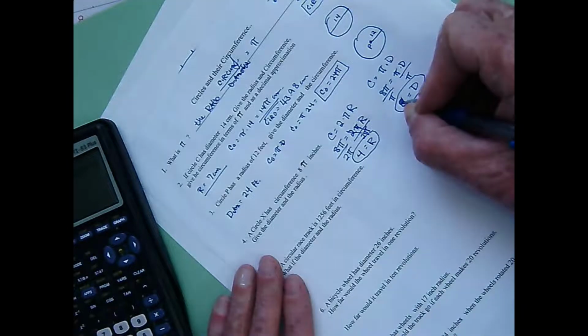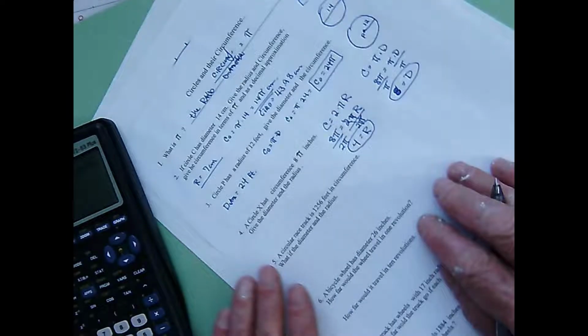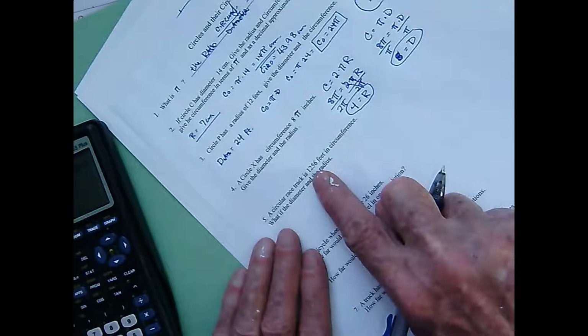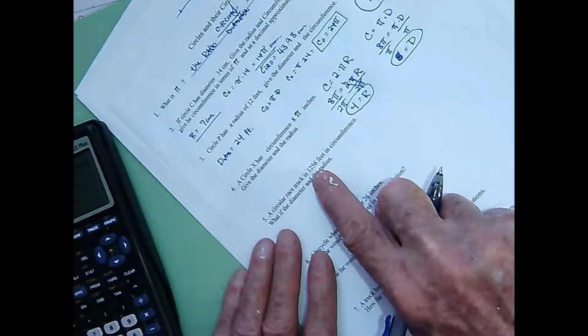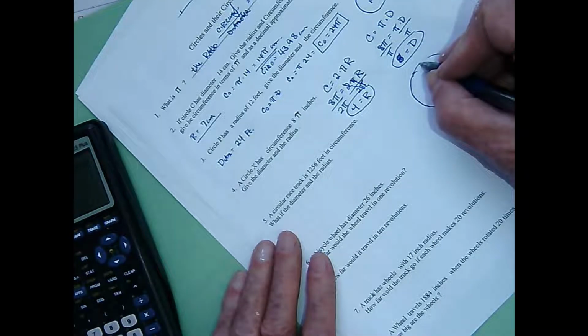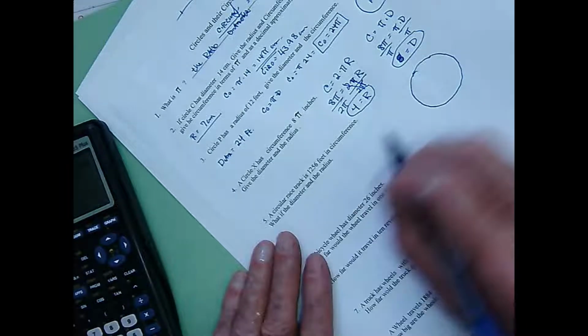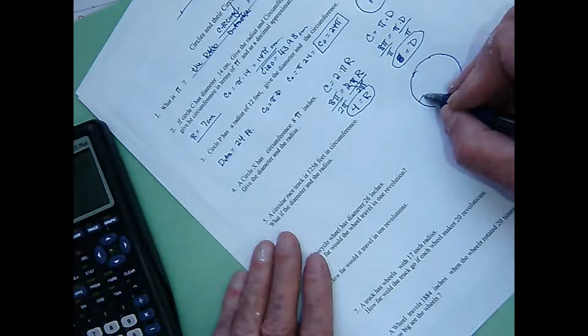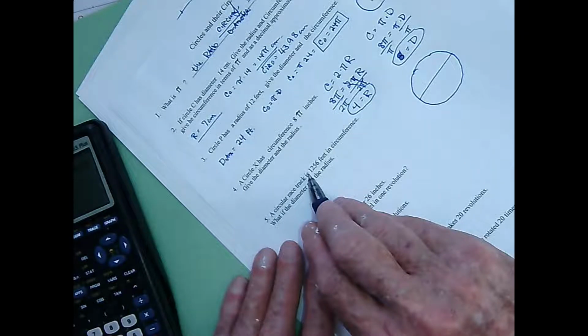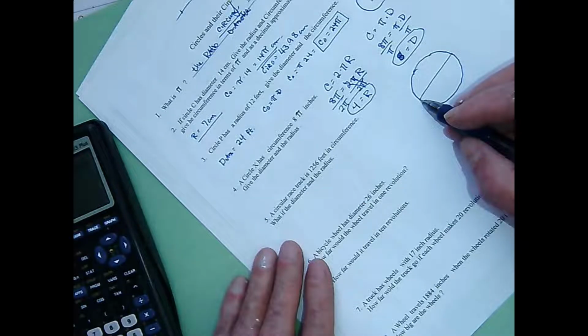Just warming up, starting this idea about circles. A circular track is 1,256 feet in circumference. I might visualize that. There's my circular track. What is the diameter and the radius? If all the way around here is 1,256, what must be the distance across that circle? What would be the diameter?